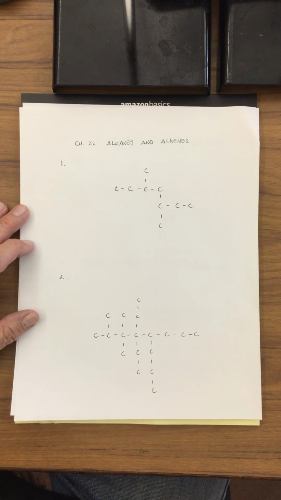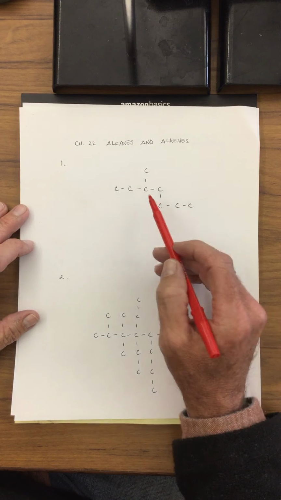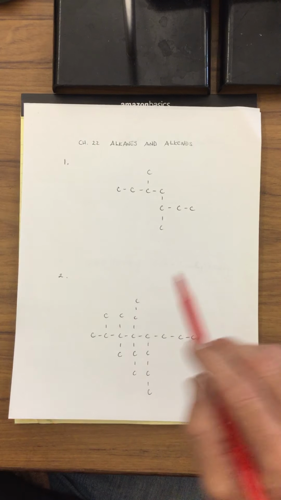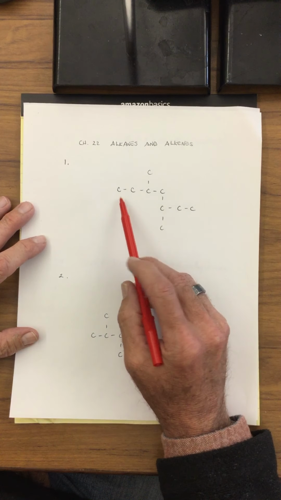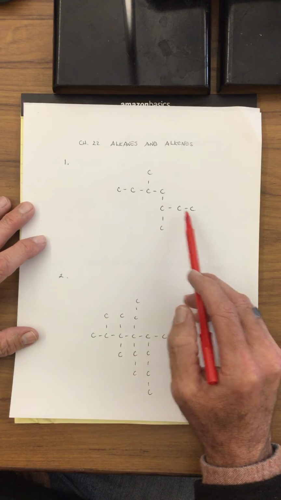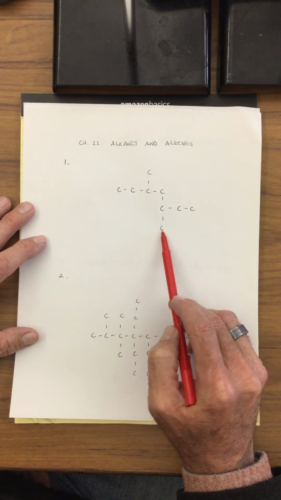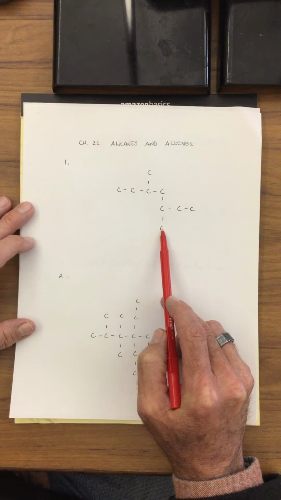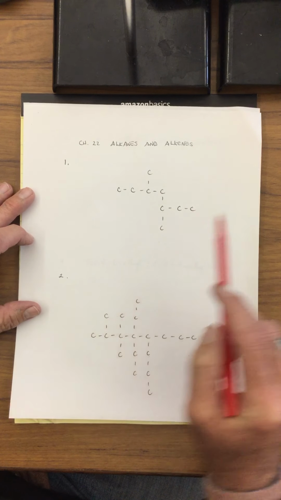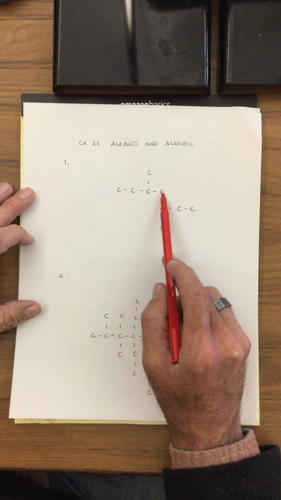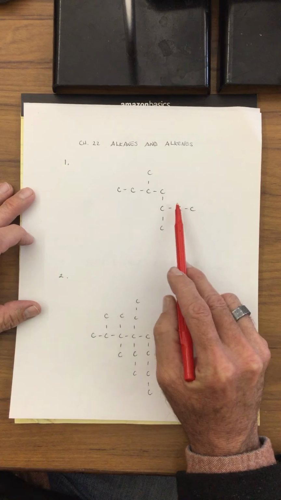We need to find the longest parent. So we're going to try to find the longest continuous string of carbons. For example, I see some things going across and some things going down. So I'm going to go 1, 2, 3, 4, 5, 6. If I did this, I have a continuous string of 6 carbons. If I went across and then down and then across, it would be 1, 2, 3, 4, 5, 6, 7, which is larger.